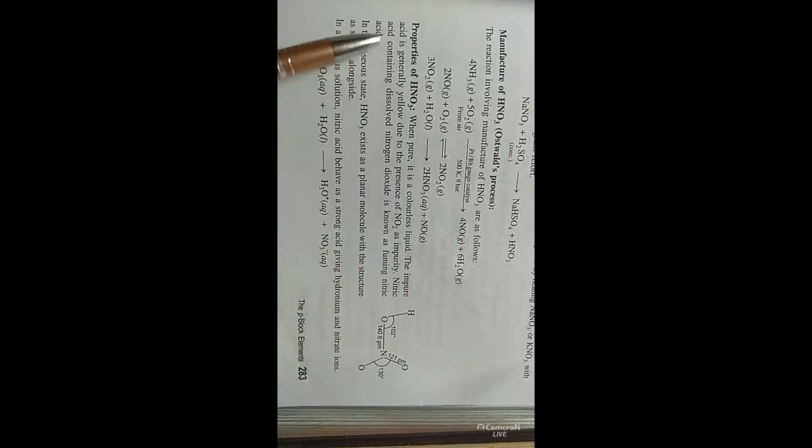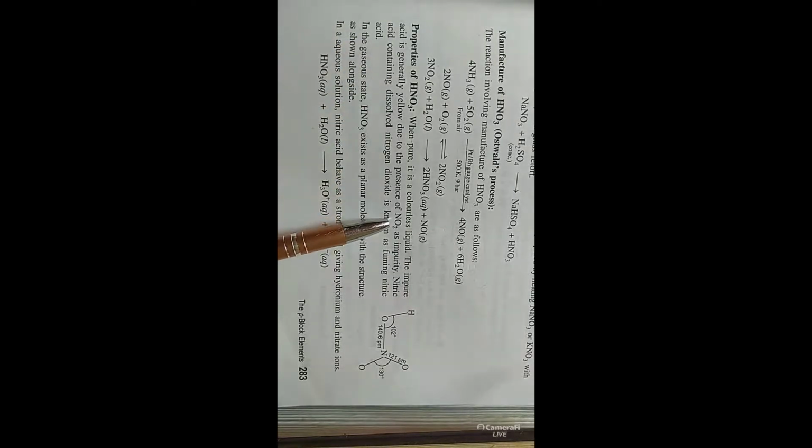I hope you have copied it. See, after that, we are discussing the properties of nitric acid. So, what are the properties of nitric acid? First, when pure, it is a colorless liquid. The impure acid is generally yellow due to the presence of nitrogen dioxide.